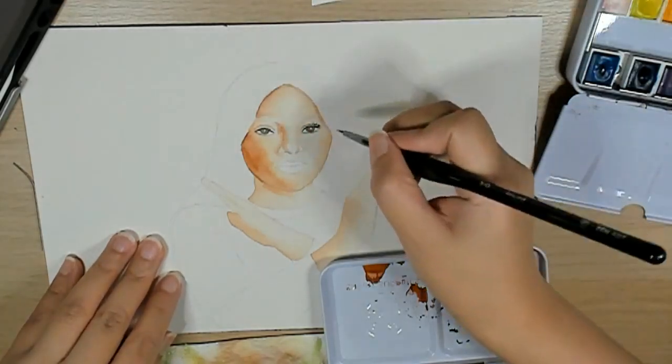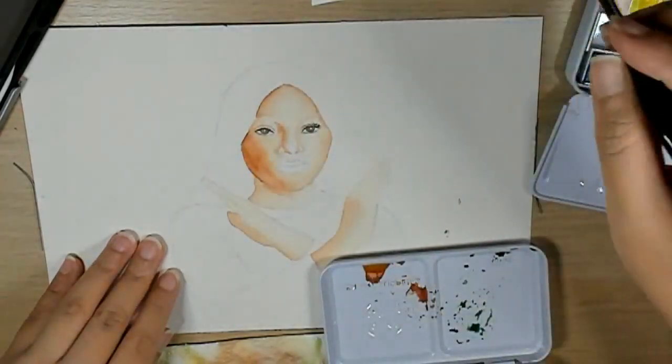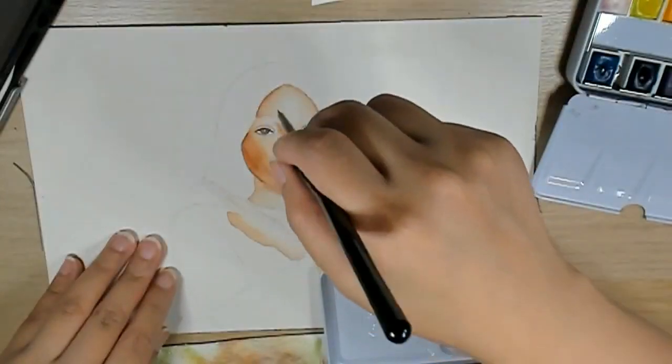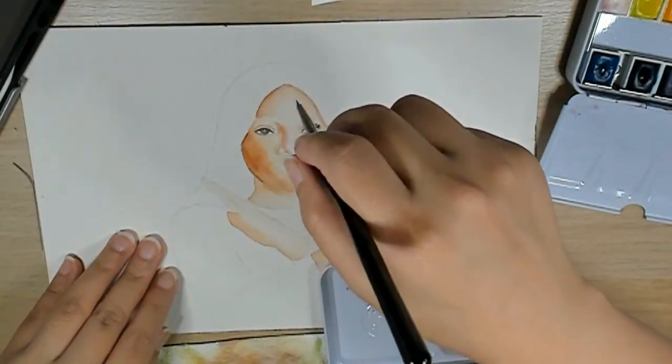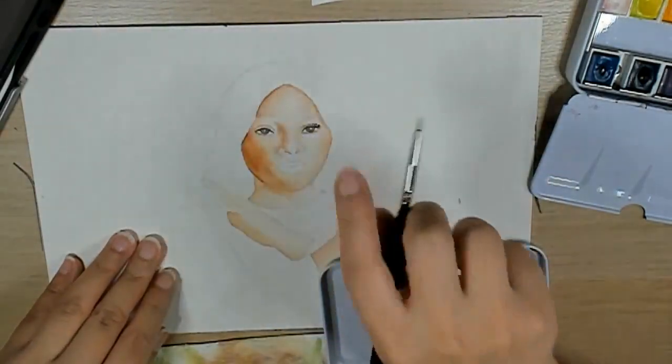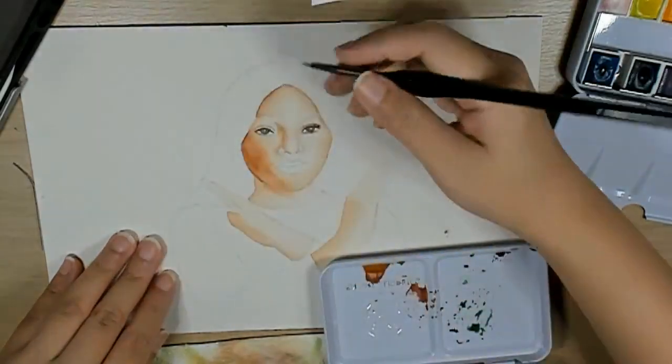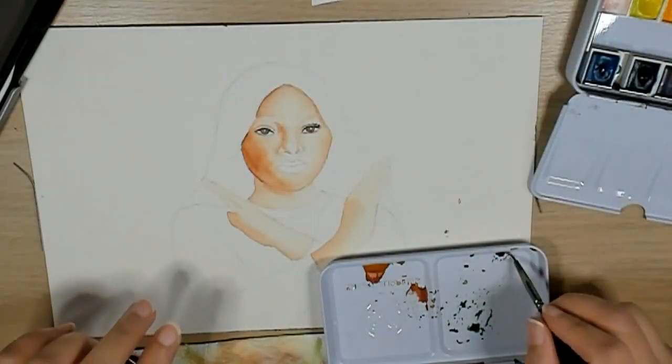From the outermost, going outwards like this, like the opposite C curve. And then as it moves inward, it straightens. And then as it goes past the middle, it curves the other way. Okay, and don't overdo it.